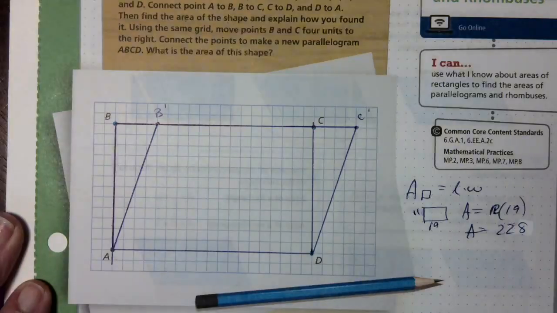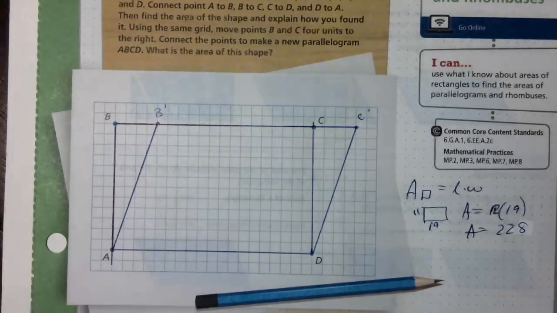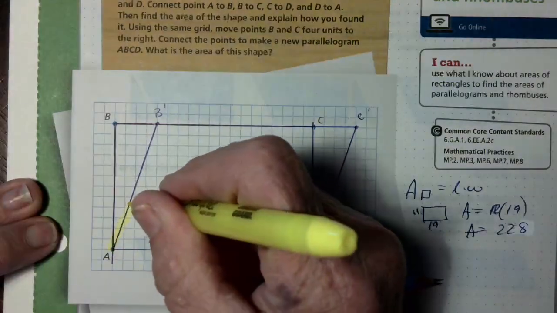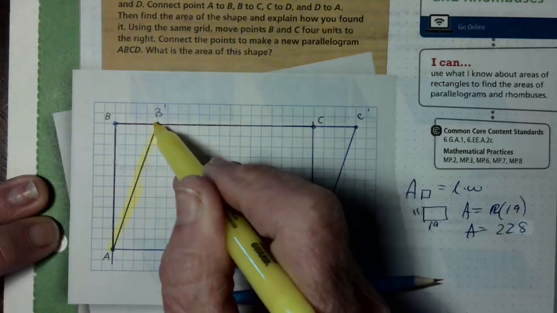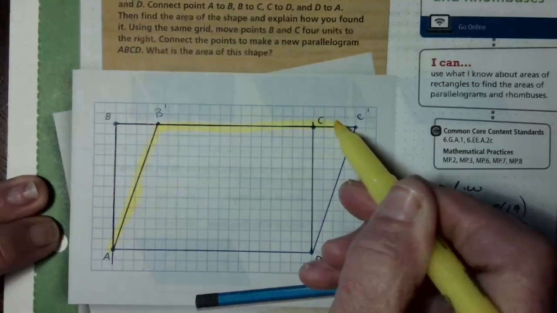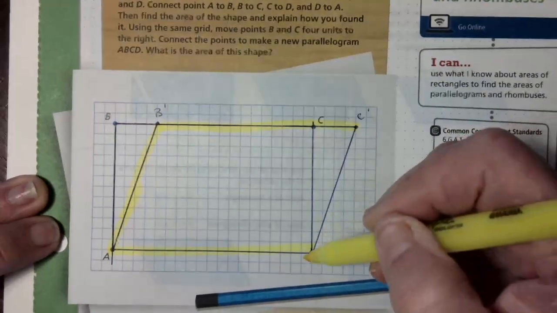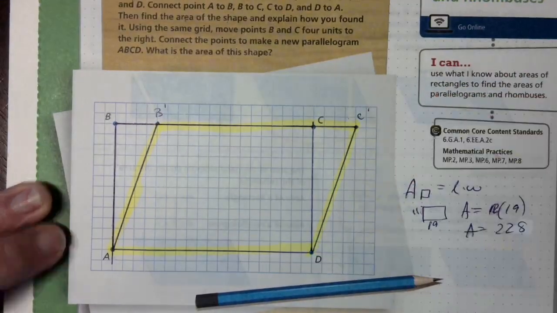Now we're looking at, and I could even do that in a different color so you could see it. So now we're looking at, can you see that yellow? Yes, you can. Okay, so now we're looking at this. And we're not paying any attention to those other two blue lines.